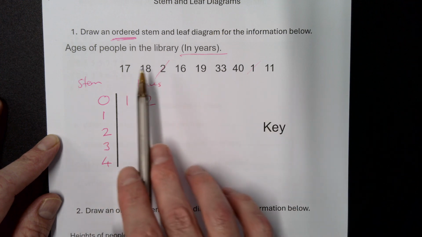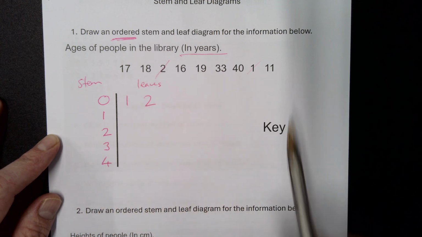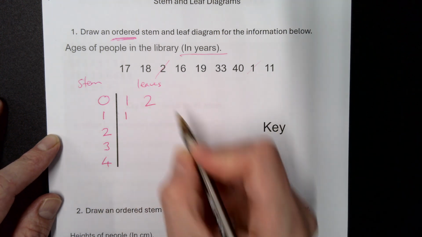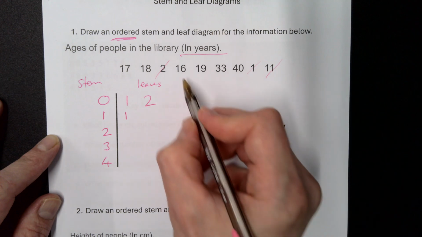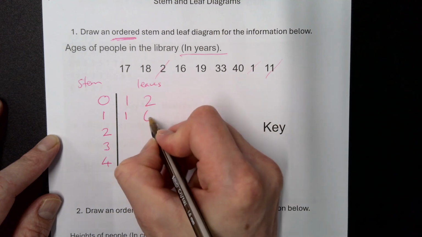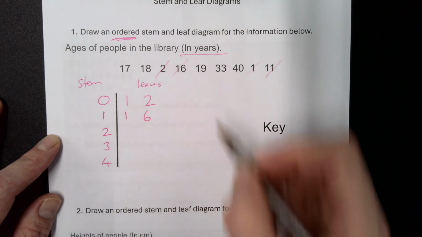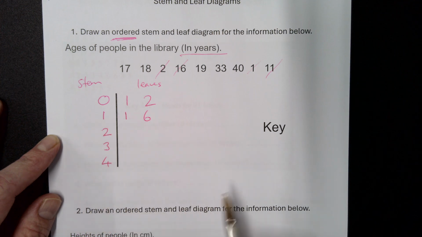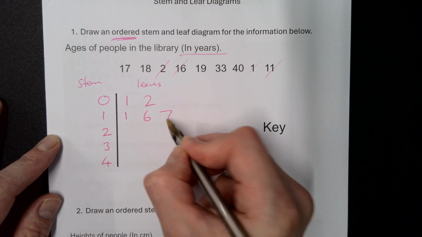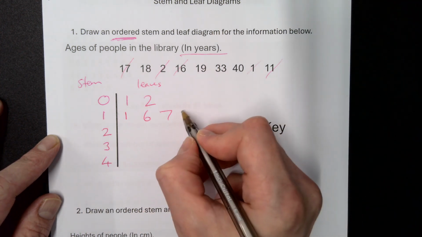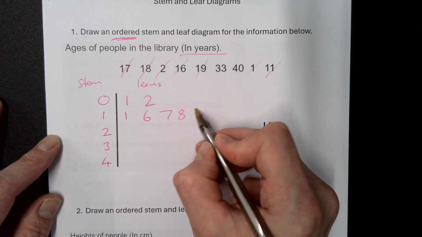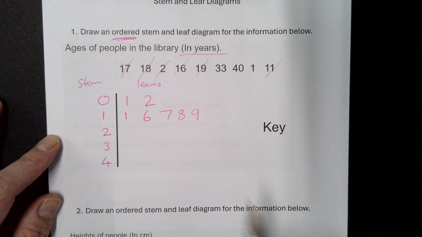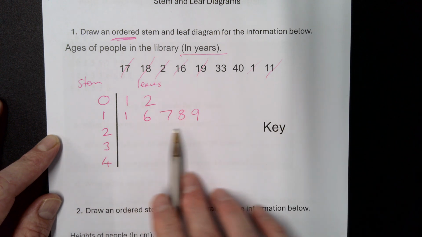So we've got 17, 18, 16, 19 and 11. So you put a 1 in there. A 1 and a 1 means 11. The next smallest is 16, so you put a 6 in there, cross it off. That means 1 and a 6 is 16. Got a 17, cross it off. 18 and a 19, so put a 9 in there. There are no 20s, so this row will be kept blank.